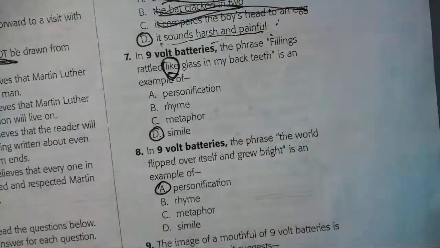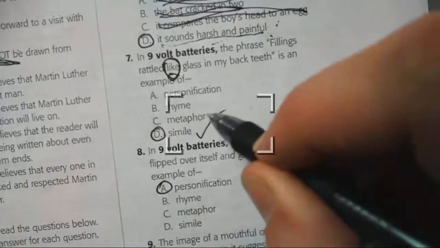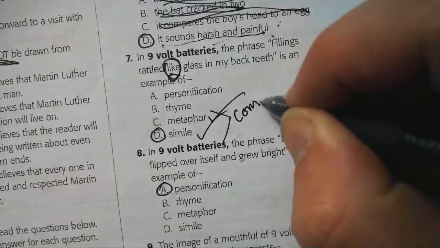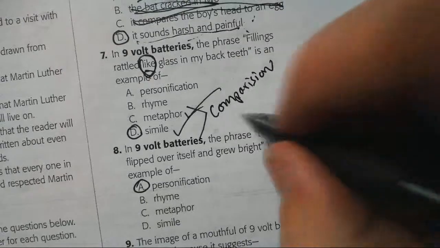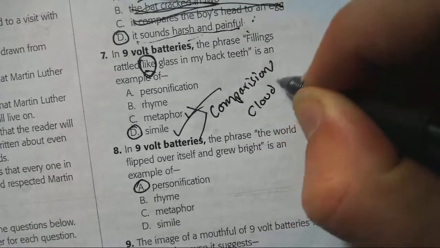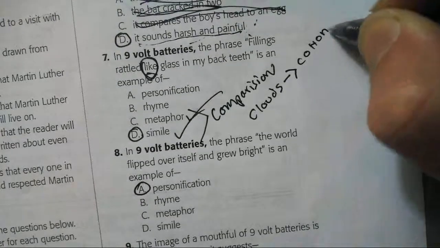The phrase "feelings rattled like glass" is an example of what? There's that like. Remember, if it has like or as in it, it's a simile. If it doesn't have like or as, it's a metaphor. And both of these are a comparison. It means I'm comparing something, clouds to cotton balls.